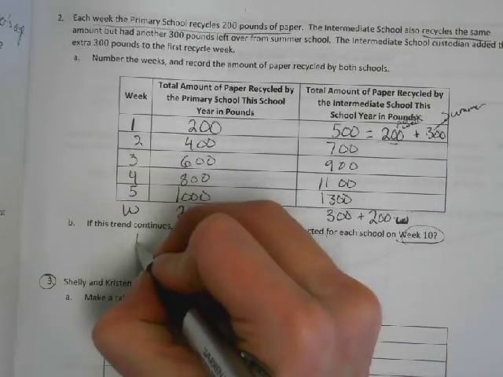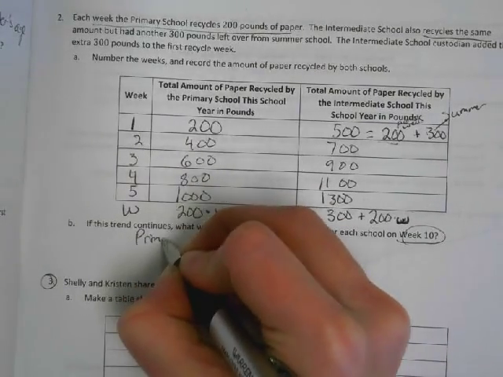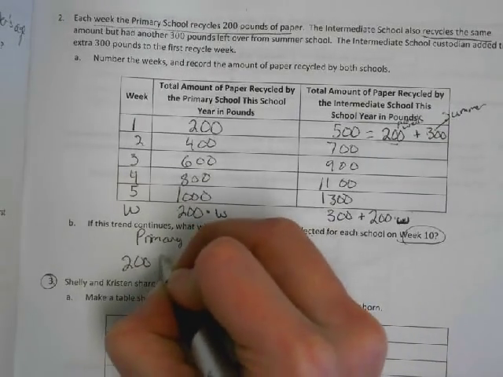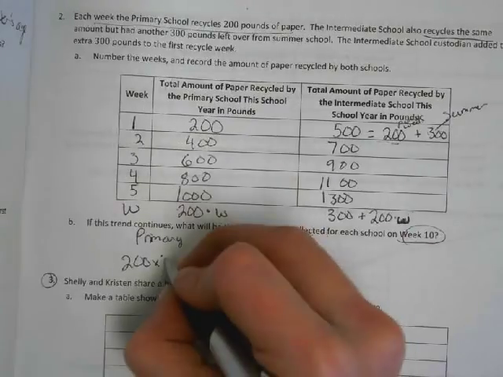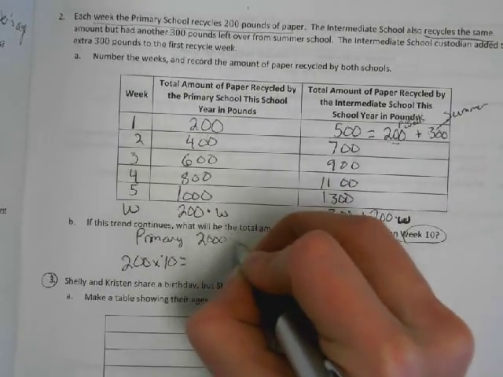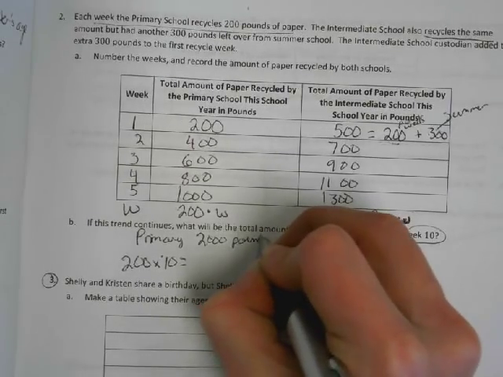So if it continues, what will be the total amount collected? Well, we would show for our primary, you have 200 times what week 10? So they would have 2,000 pounds of paper.